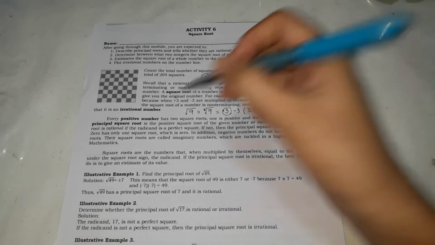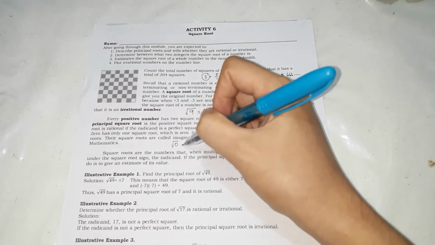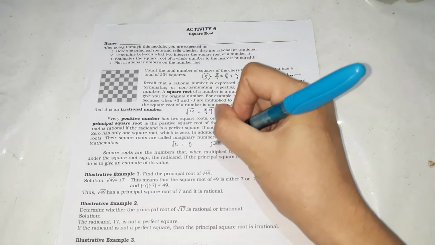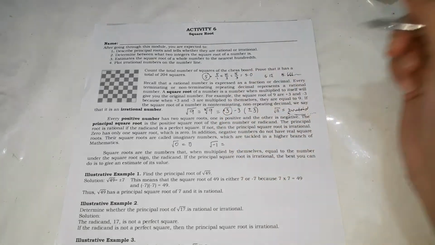Another example, the square root of 0 is always 0. It's neither positive nor negative. So only 0. Hindi siya positive, hindi rin siya negative. In addition, for negative numbers, example, the square root of negative 1 is not a real number. Ibig sabihin there is no number that if you multiply to itself, that's negative, because negative times negative is always positive. So walang number kapag i-times mo sa sarili niya, negative ang answer.